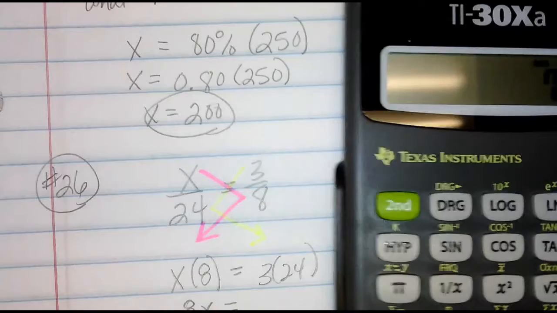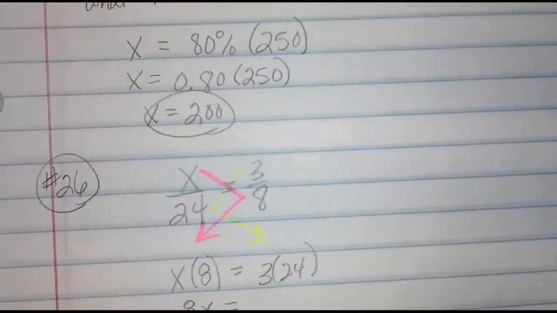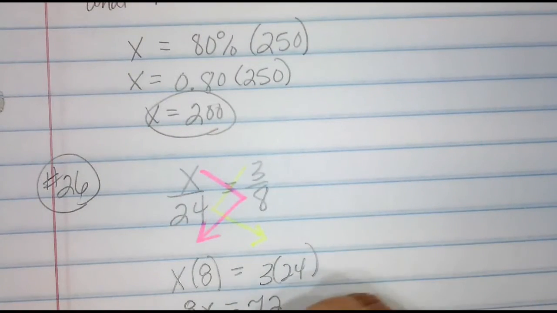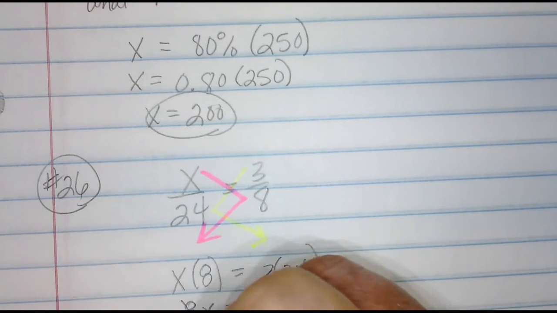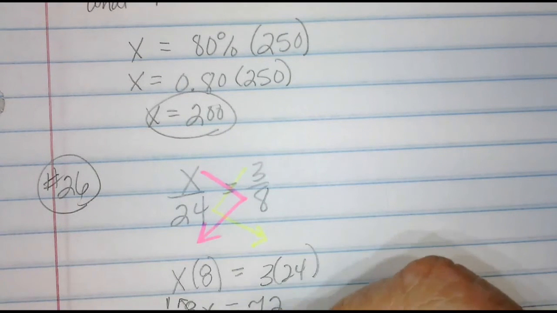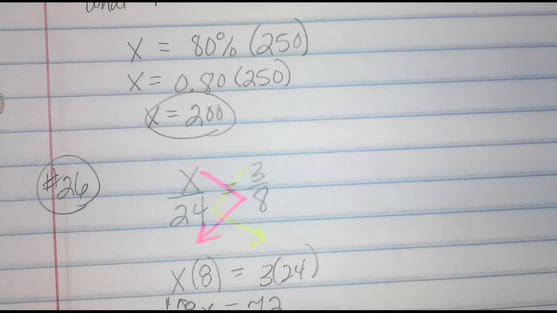The opposite of multiplication is division, so we divide both sides by 8. That turns into a 1 because 8 divided by 8 is 1, and 1 times x is just x. Then 72 divided by 8 is 9. So x equals 9.